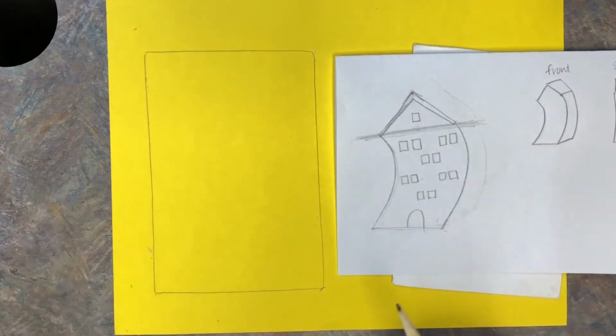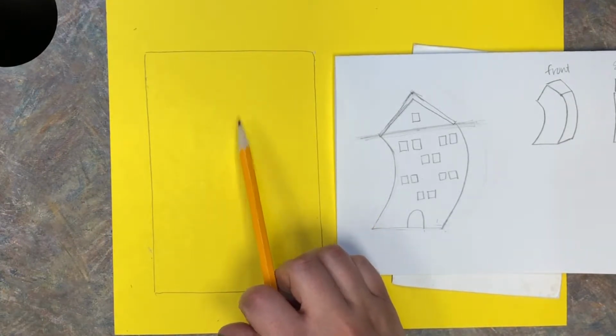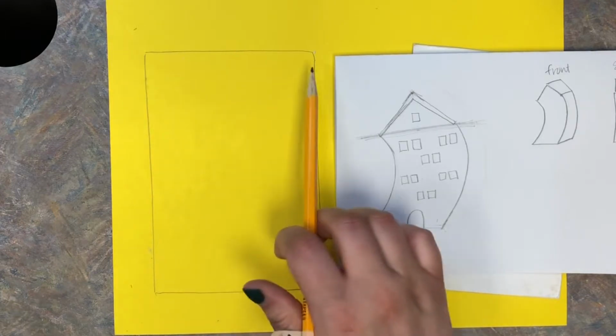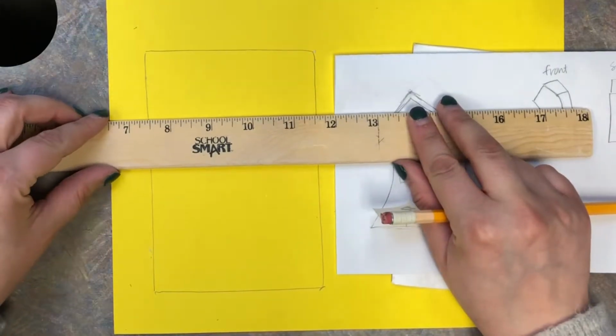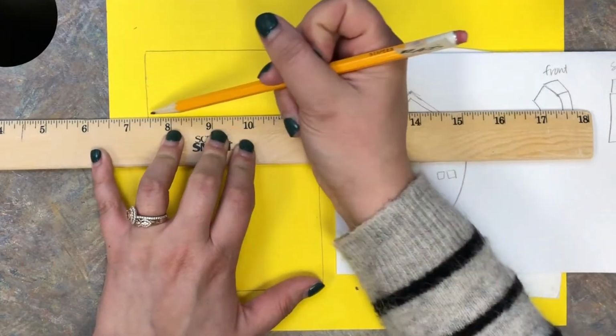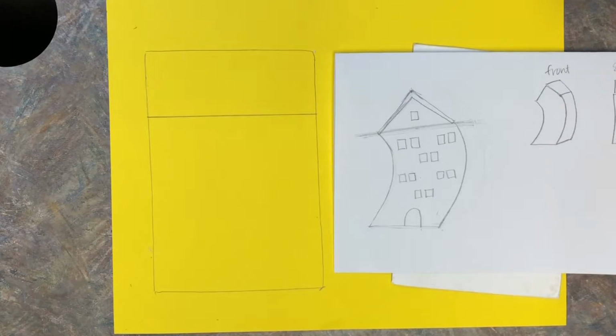So what I want to do is take my ruler and about 1/3 down from the top line on my rectangle, I'm going to draw a line. And like I said, I'm not measuring this. I'm just looking at the proportion and creating a division. So I'm going to draw a line in just like that. So take a minute to do that.